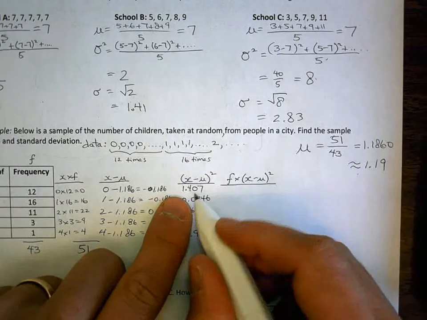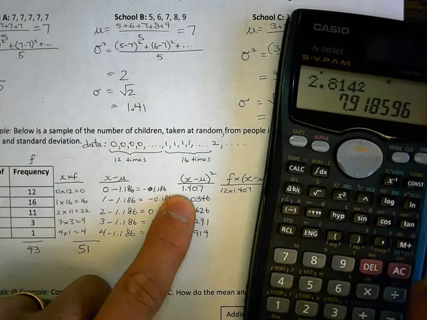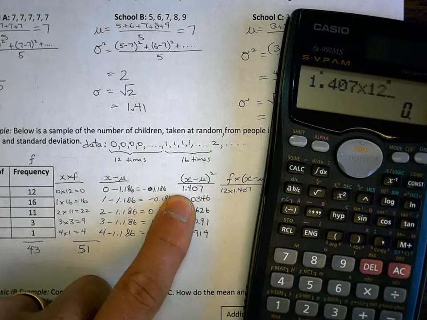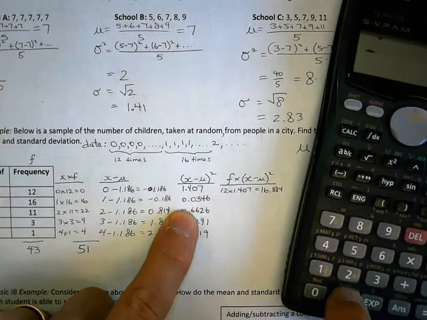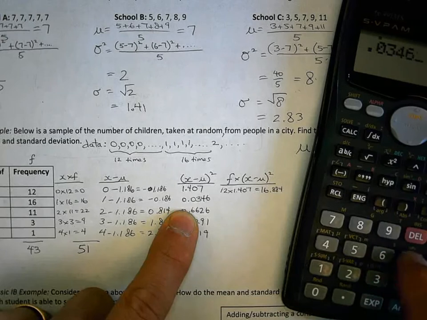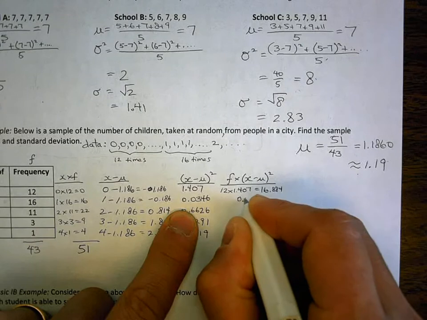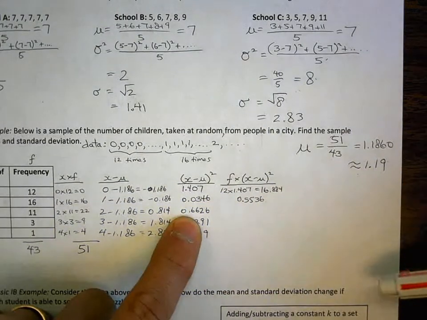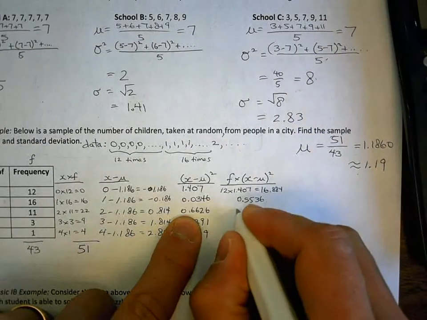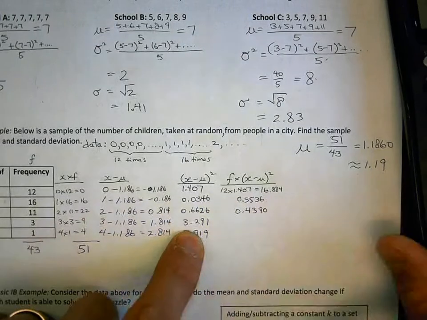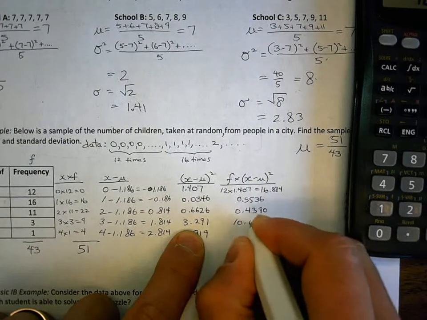So I'm going to take each of these numbers and multiply it by the frequency. So this one's going to be 12 times 1.407. 1.407 times 12. So that gives me 16.884. 0.0346 times 16. That gives you 0.5536. This is so much fun. 0.6626 squared, which gives me 0.4390. 3.291 squared, which gives me 10.83.